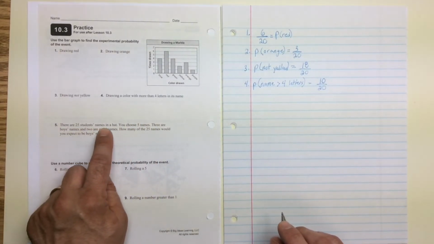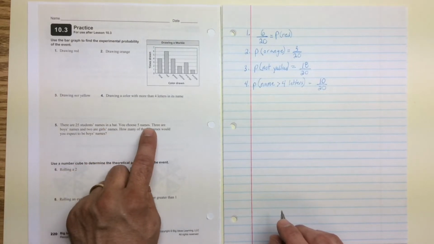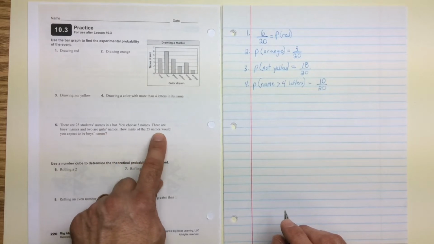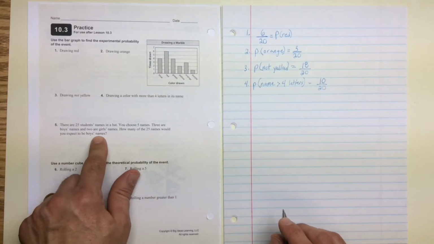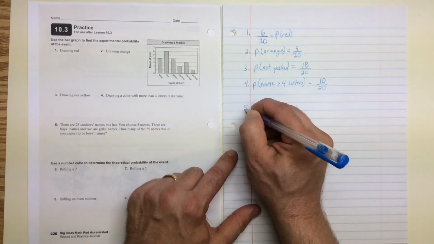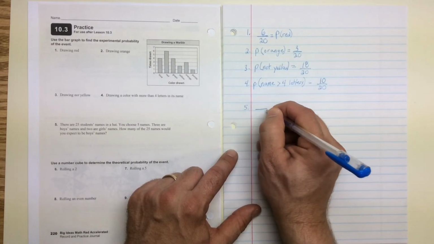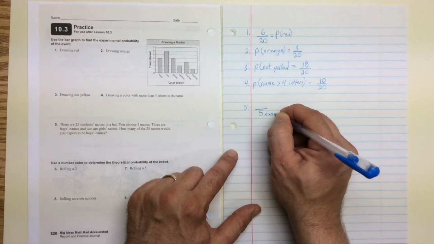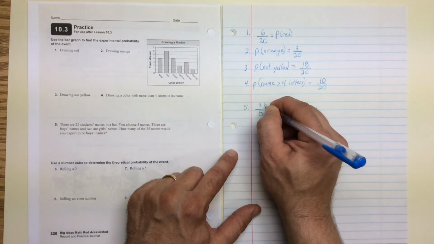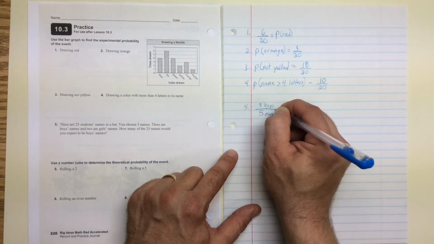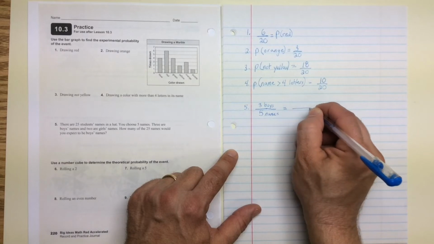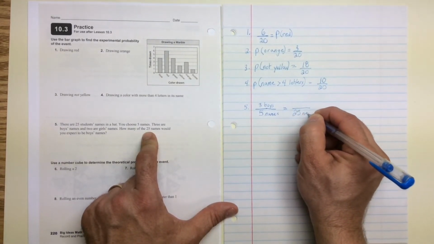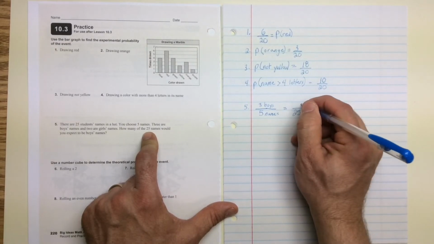There are 25 student names in a hat. You choose 5 names. 3 are boy names and 2 are girl names. How many of the 25 names would you expect to be boy names? Well, out of the 5 we chose, so we chose 5 names, there were 3 boys. But we want to know if we had 25 names, how many would be boys?